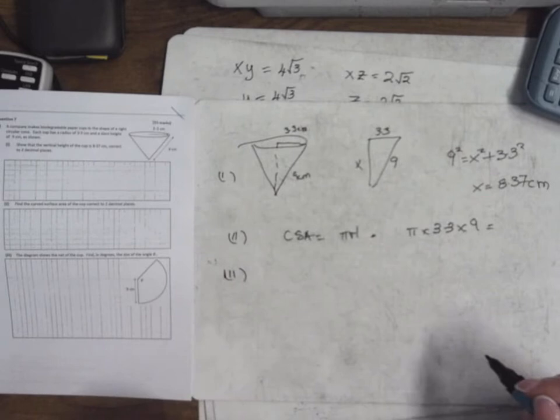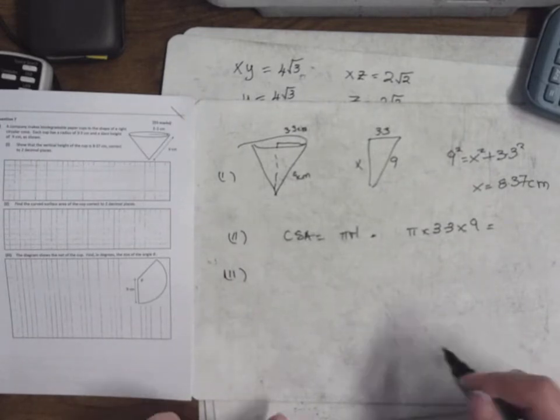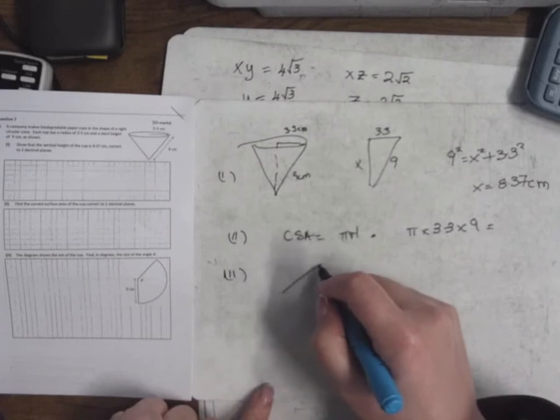The diagram shows the net of a cup. Find in degrees the size of the angle theta. We did one like this yesterday.